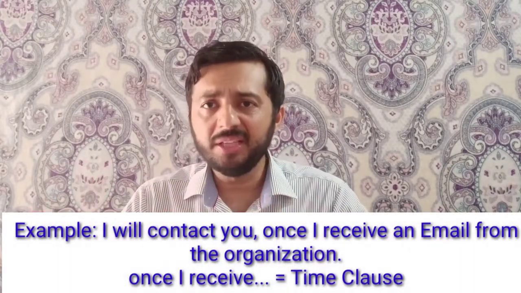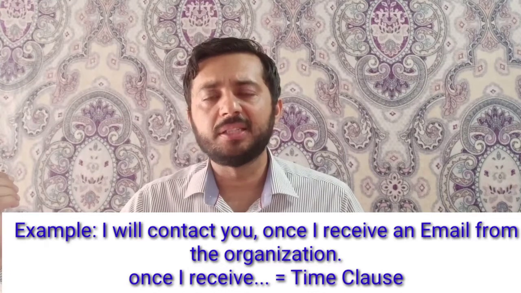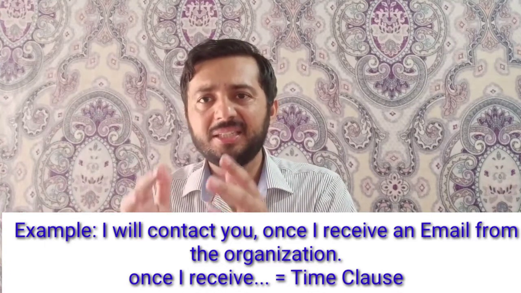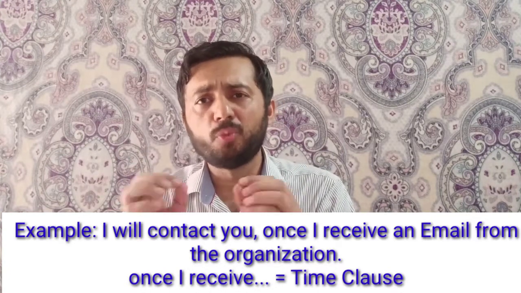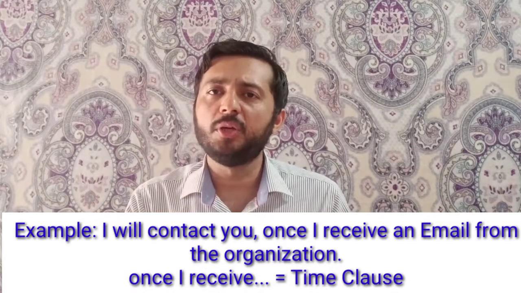The next example I would like to quote here, I will contact you once I receive an email from the organization. So this is the dependent clause or time clause, once I receive an email from the organization.